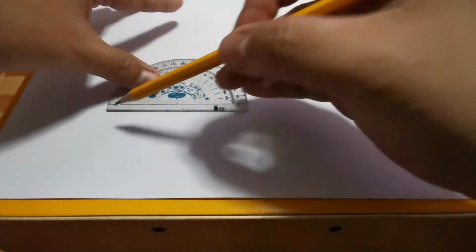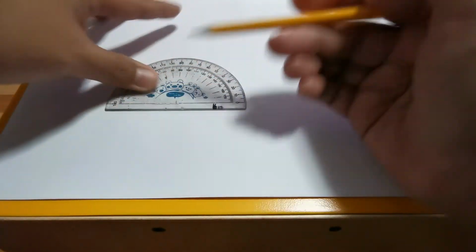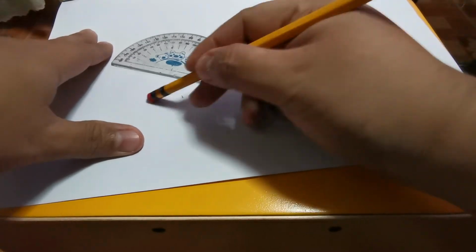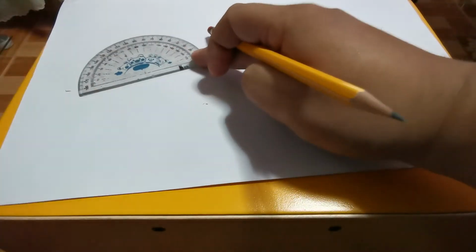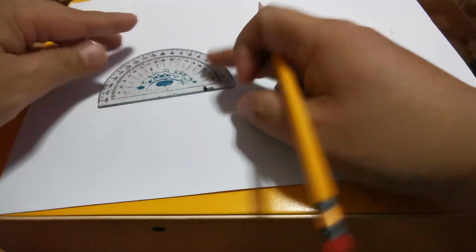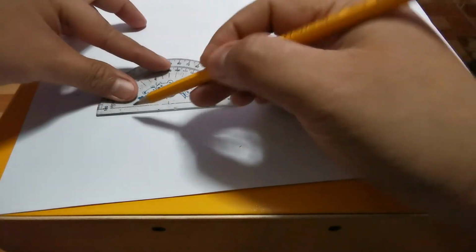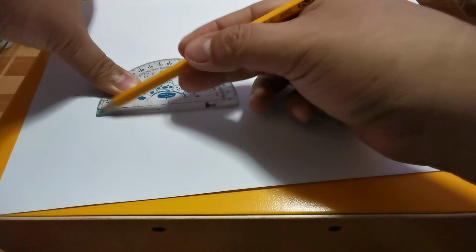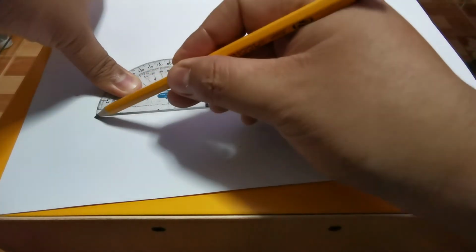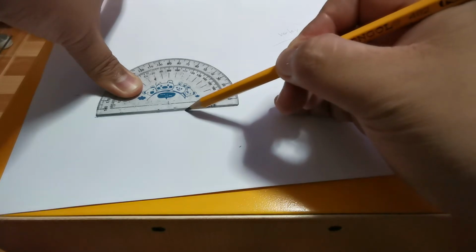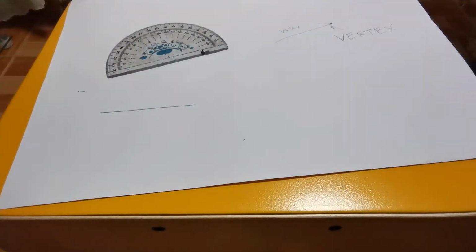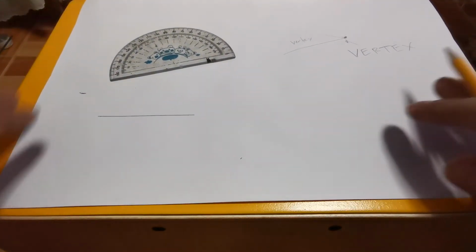Okay? So, in other words, if you're going to make your baseline, make sure to at least occupy a certain space. So, for example, in this case, I want to measure it more than half of the protractor that you're using. So, I can draw it up to here. Okay? So, that's the first step.